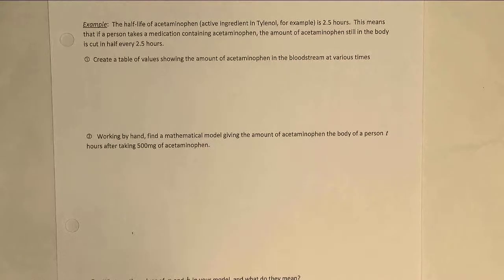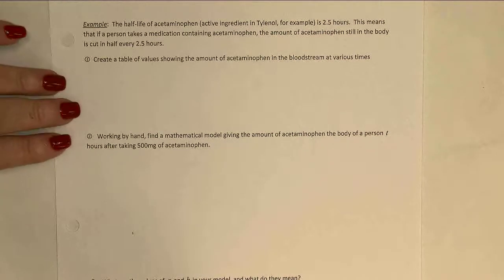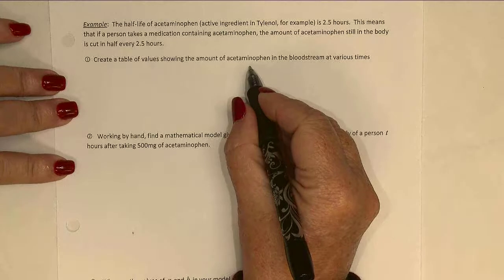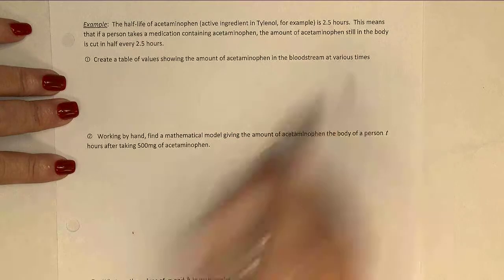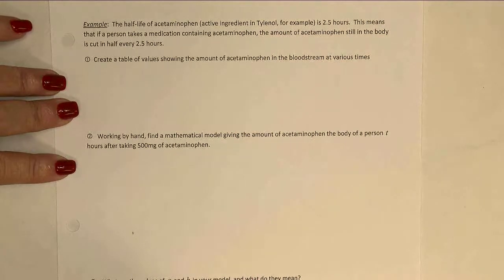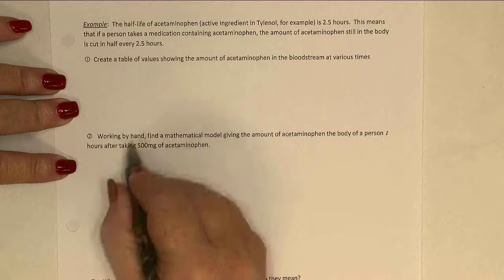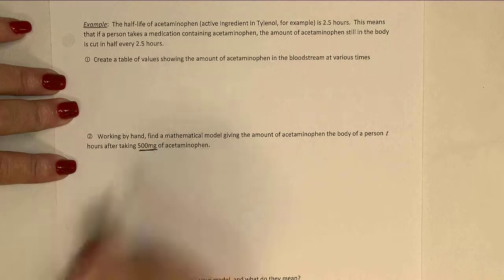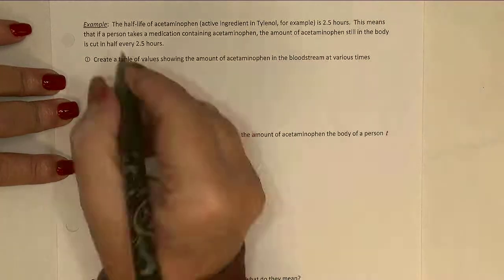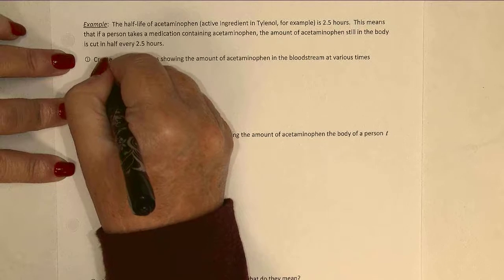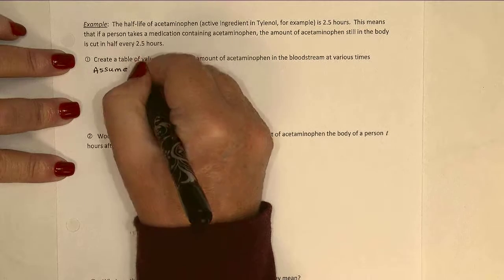So I'm going to start by looking for a table of values showing how much acetaminophen is in the bloodstream at various times. All right, and you know what? I think there's something I should have put at the beginning here. Since we're going to go ahead and find our model eventually for a 500 milligram dose, let's assume that right up here.